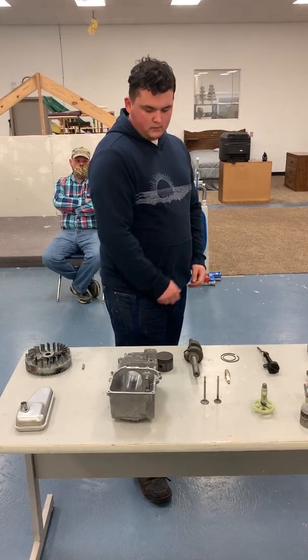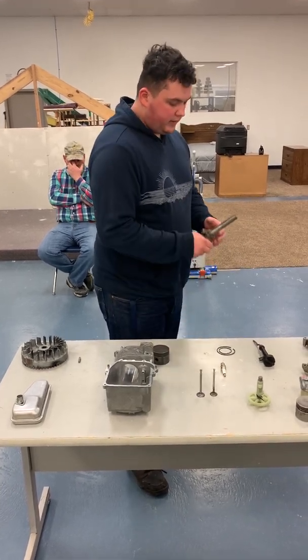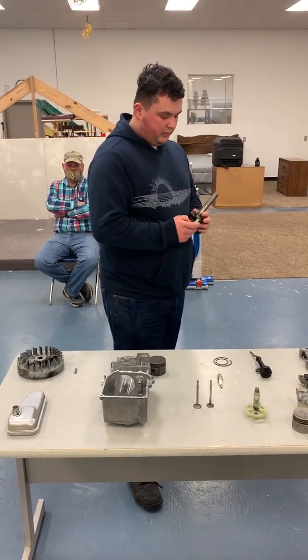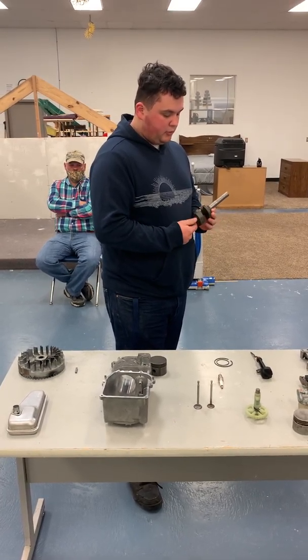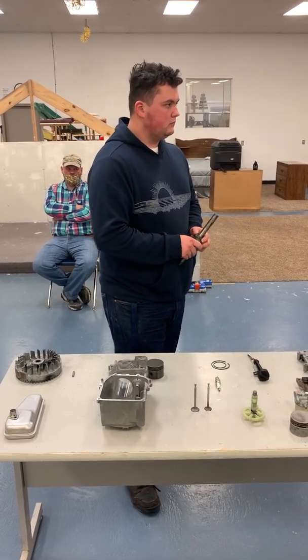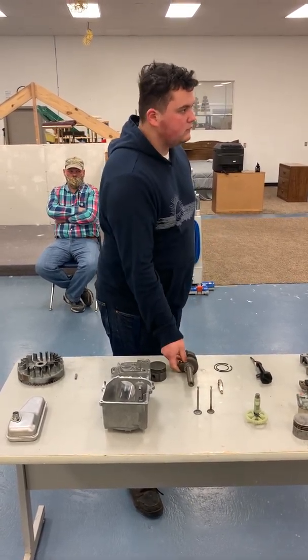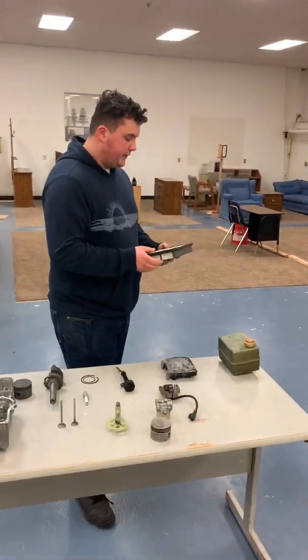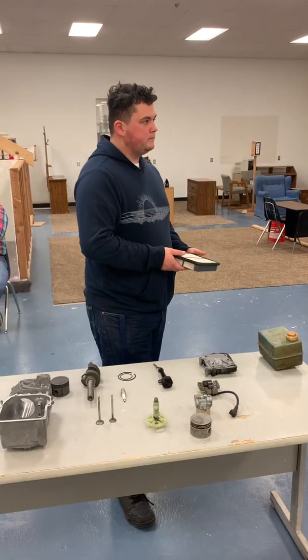Crankshaft. This here is the crankshaft. It is the main shaft of the engine and changes the piston's motion into rotary motion when it is rotating. Air cleaner. This is an air cleaner. It is a device that filters the air.